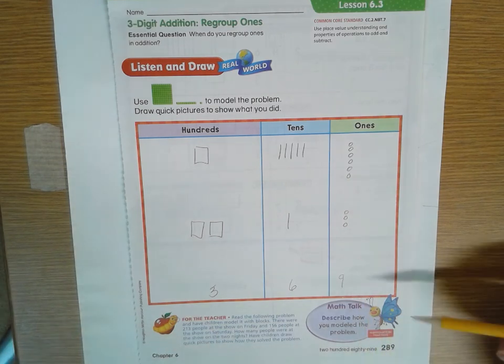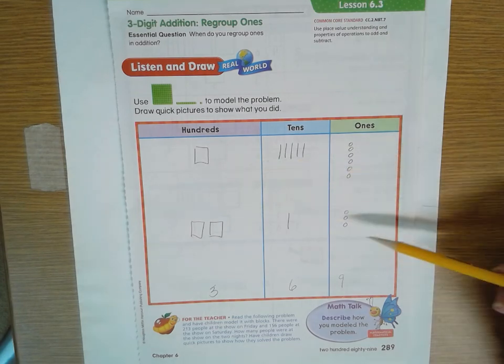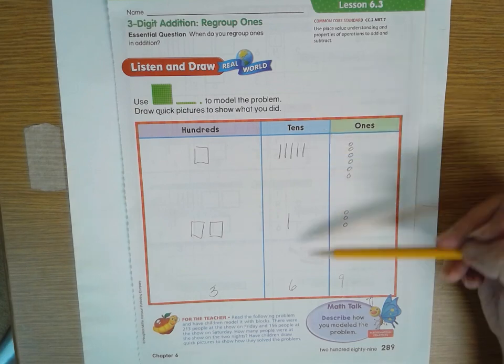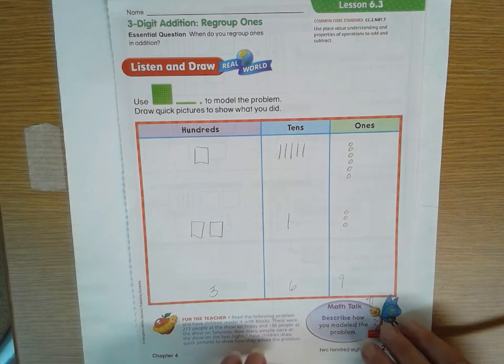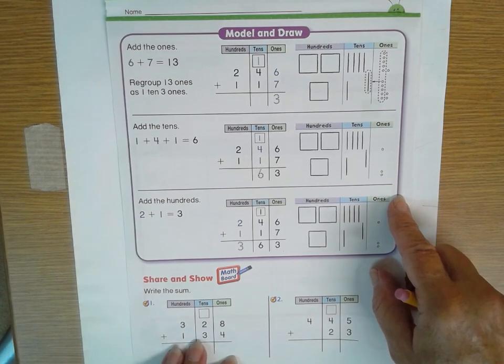Our math talk is describe how you modeled the problem. Well, we did a quick picture for each one of the numbers, and then we just went ahead and counted up in each place. We did the ones place and the tens place and then the hundreds place to get our final answer, 369. Turn your paper over, and we're going to the top where it says model and draw.